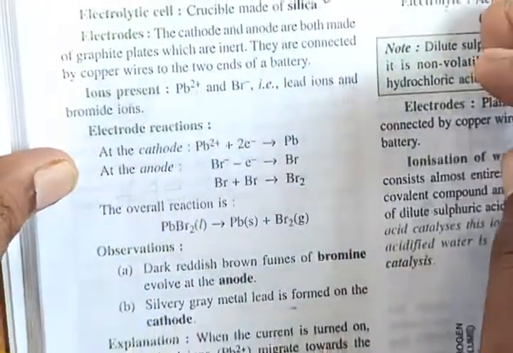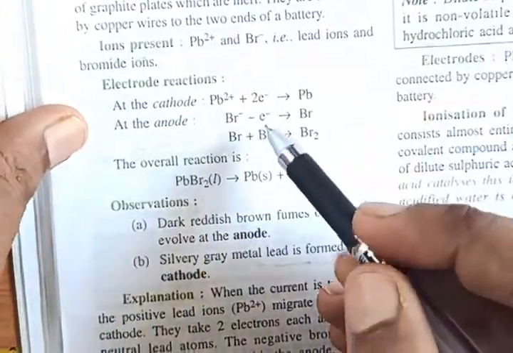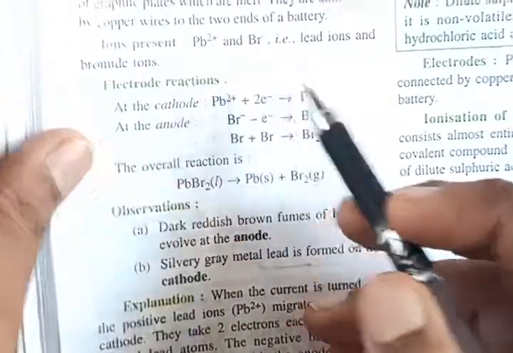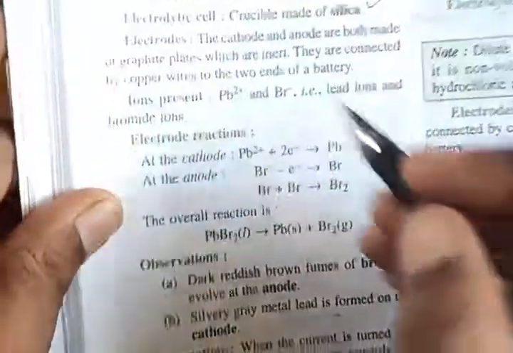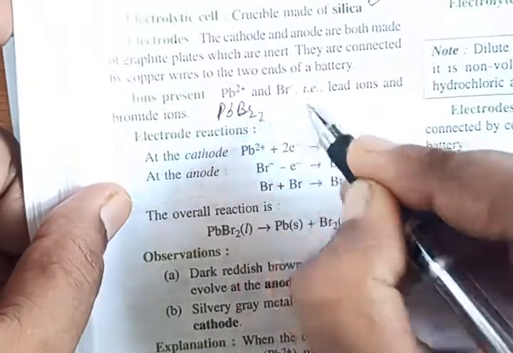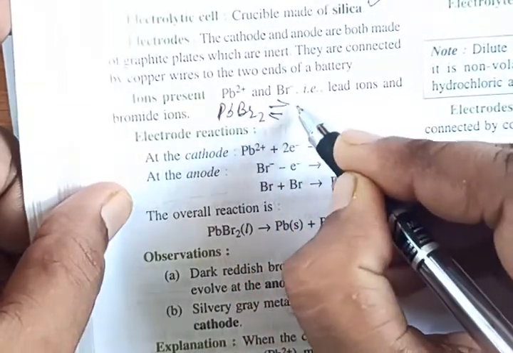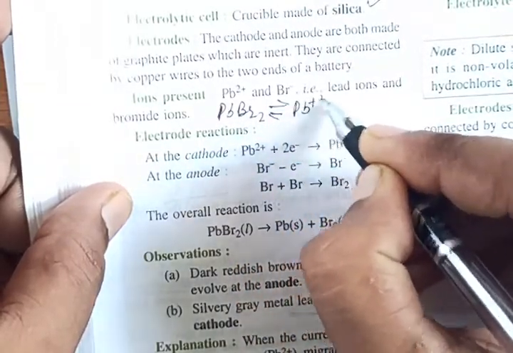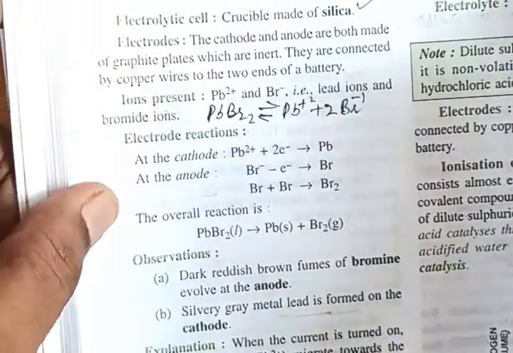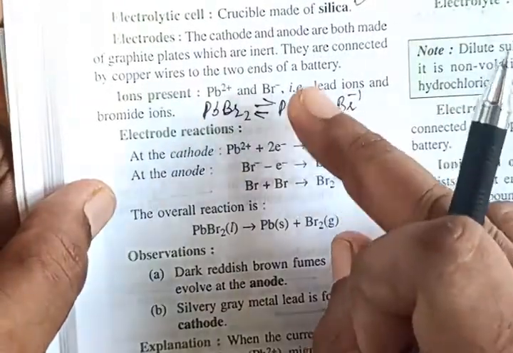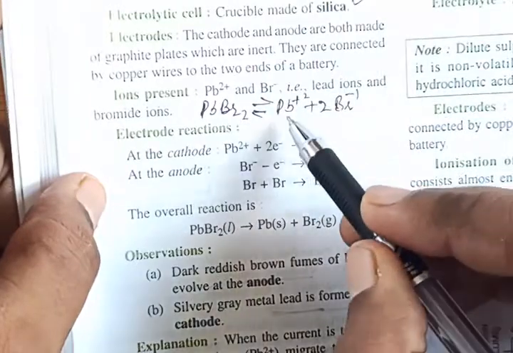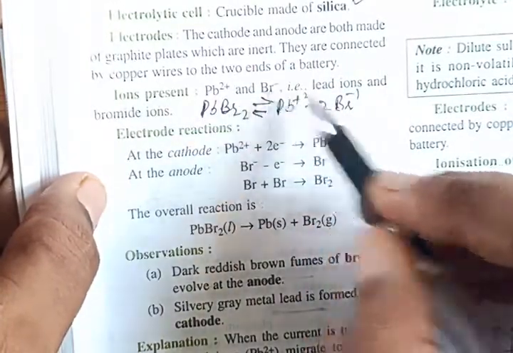What is the ionization or dissociation here? Lead bromide, actually they have not written it, I will show you. This is lead bromide. It undergoes dissociation to form lead ion and bromide ion. You have to learn these ions with valency. If the valency is wrong, you will not get marks. Lead ion is the positive ion, bromide ion is the negative ion.